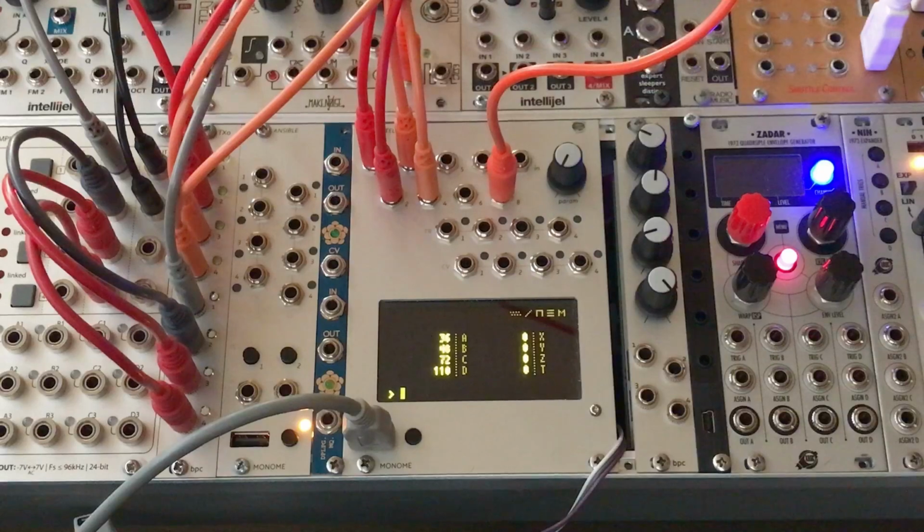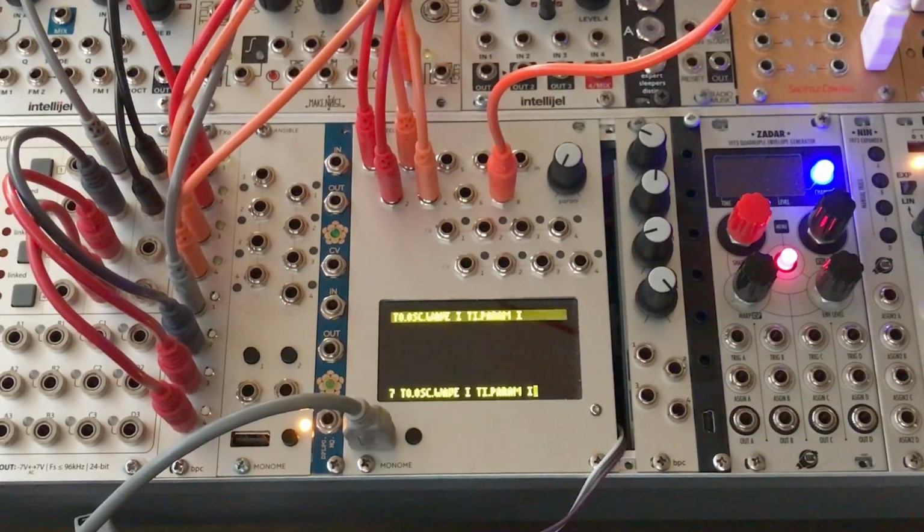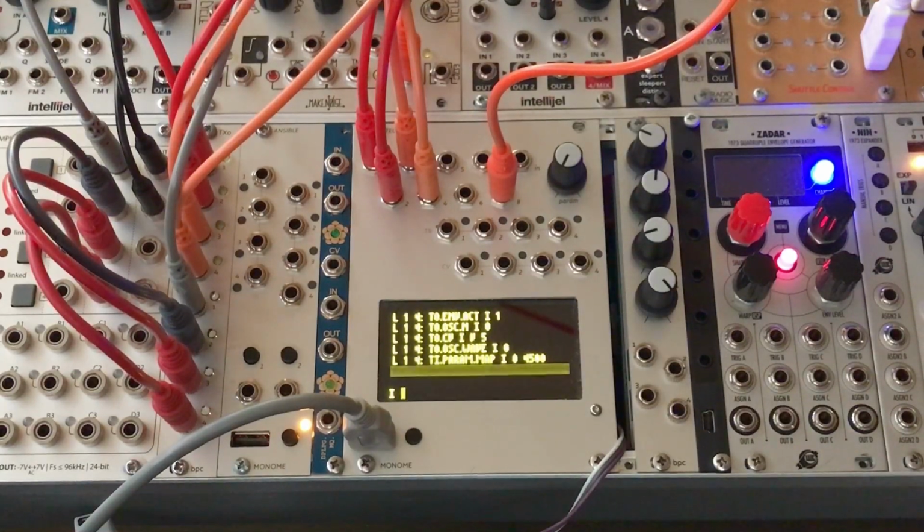So the first thing we have to do is set the rate on them. I'm going to try to keep them all in sync. They are independent, so they could go completely wild if you want. Let's come back to our init script. And let's do loop 1 to 4, and we'll do TO.TR.